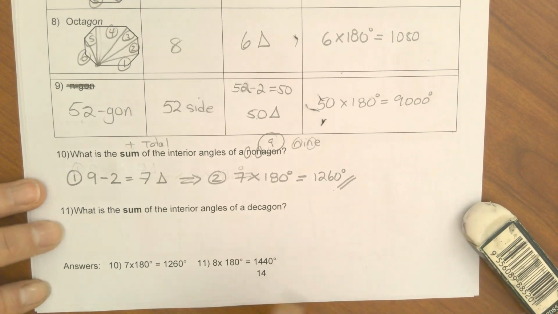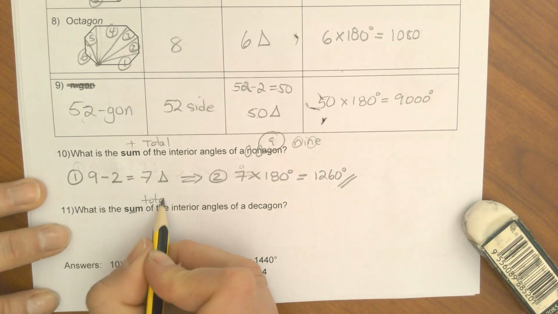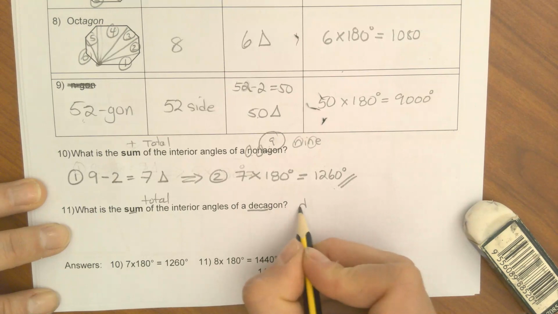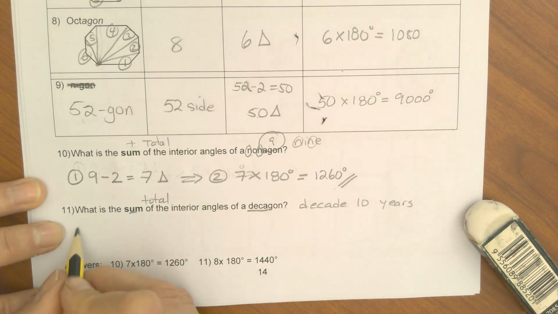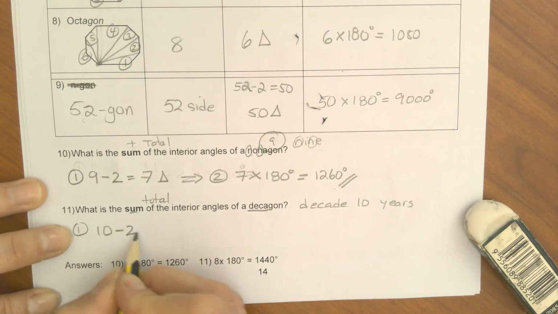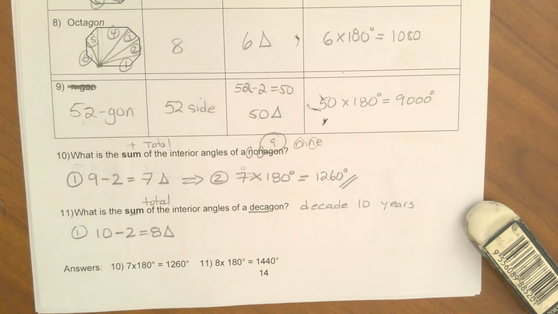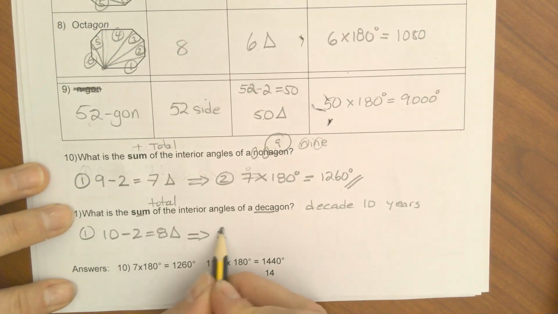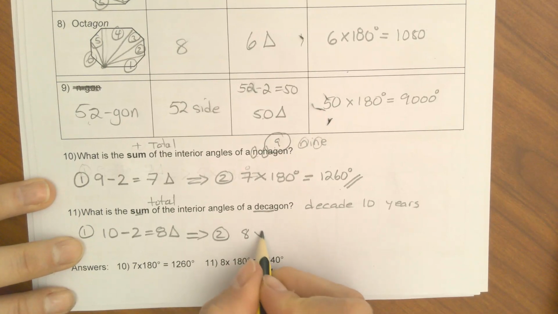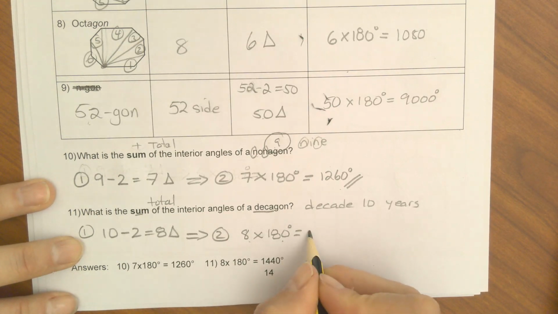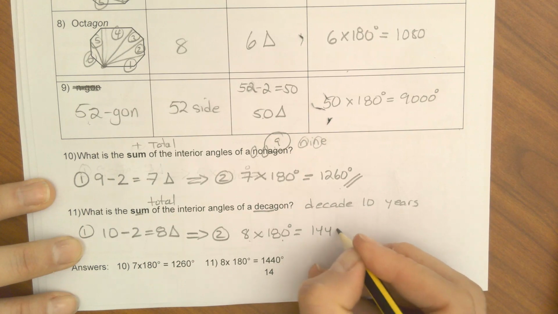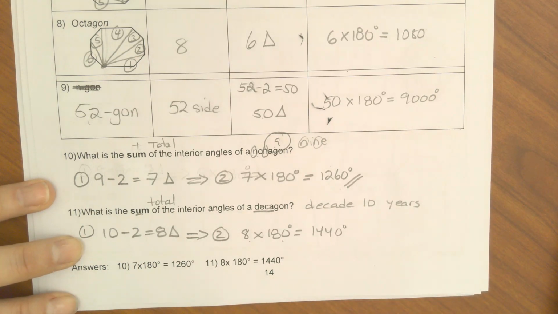Sum, so we're asking for the total of the interior angles of a decagon. A decagon is like a decade, 10 years. So 10 years, 10 sides. But I have to go 10 minus 2 equals 8, so I can make 8 triangles. So, step 2, 8 triangles means in total I have 8 times 180 degrees, which is 1,440. Okay? So when they're asking for the sum of the interior angles, it means in total for the whole shape. Let's go to the next slide.